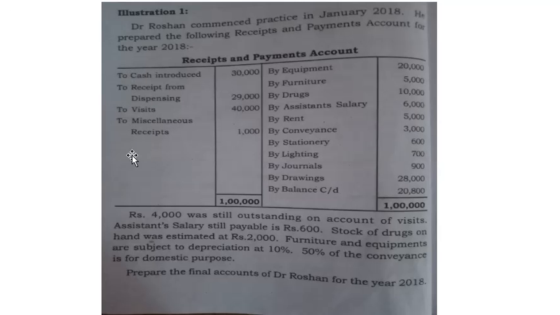These are the income of the doctor. Then these are the expenses. Equipment, they have purchased, an asset here, 20,000, furniture 5,000, drugs 10,000. Then drug expenses, assistant salary 6,000, rent 5,000, conveyance 3,000, stationery 600, lighting 700, journals 900, drawings 28,000, balance carried down 20,800. So the total is 1 lakh.